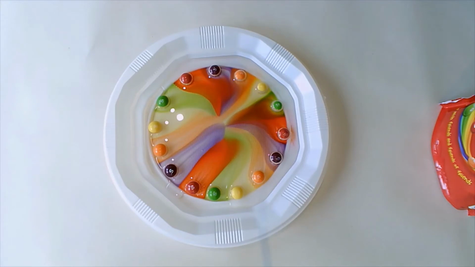And when I've done this before, something really odd happens to the S on top of the Skittle, but I'm not going to tell you what that is. I shall let you have a play and try that yourself.